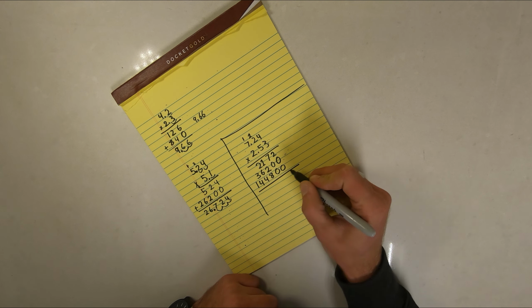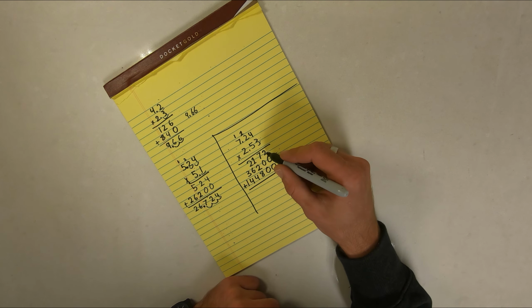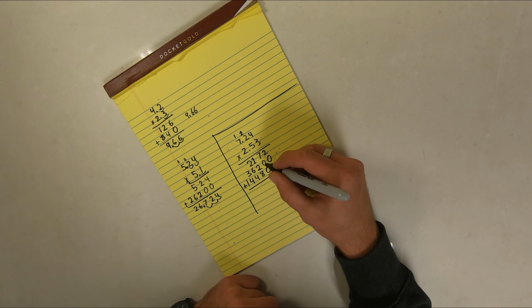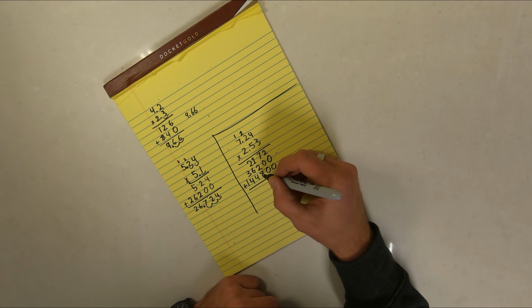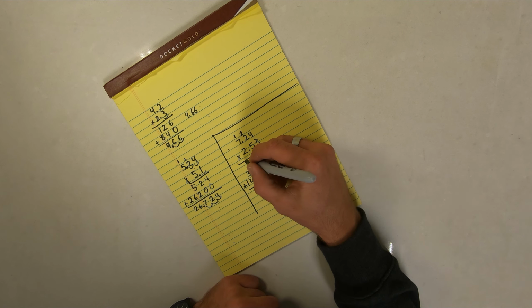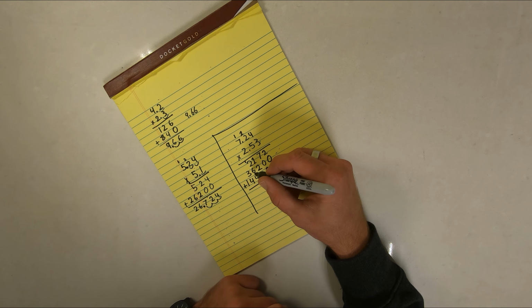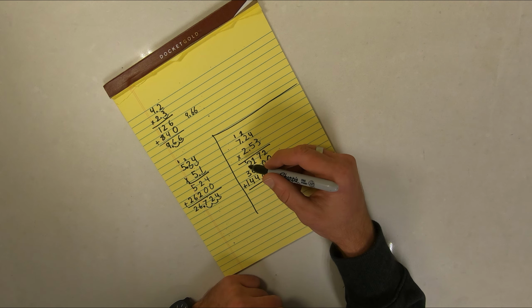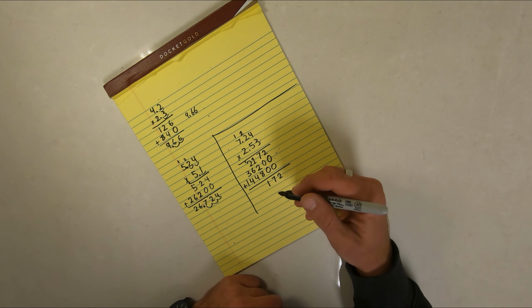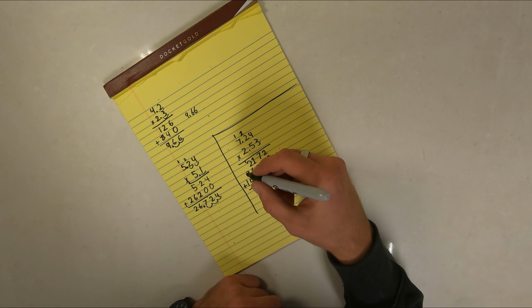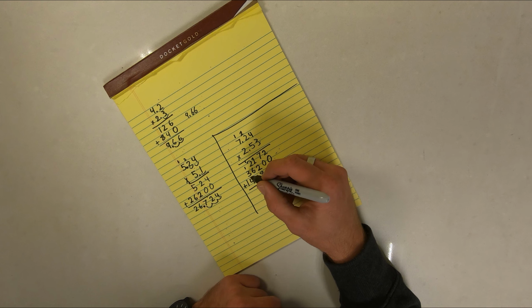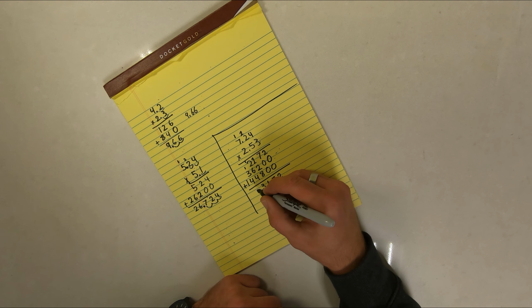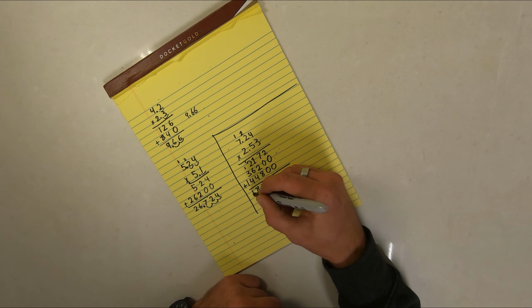Now we just add. 2 and 2 zeros is 2. 7 and 2 zeros is 7. 8 and 2 is 10, 11. Carry the 1. 6 and 4 plus 1 is 11. 6 plus 4 is 10, plus 1 is 11, plus 2 is 13. So we put a 3 here, carry the 1. 3 and 4 is 7, plus 1 is 8. And then we just bring down the 1.